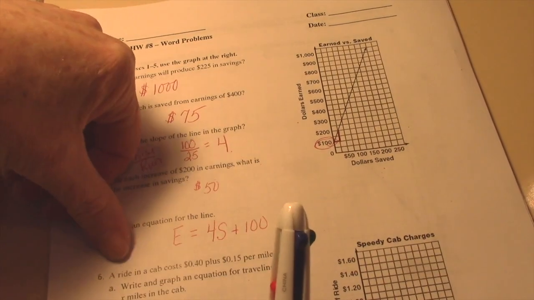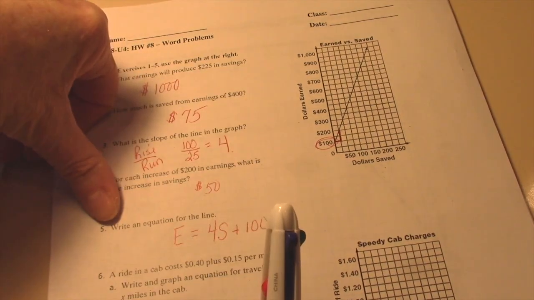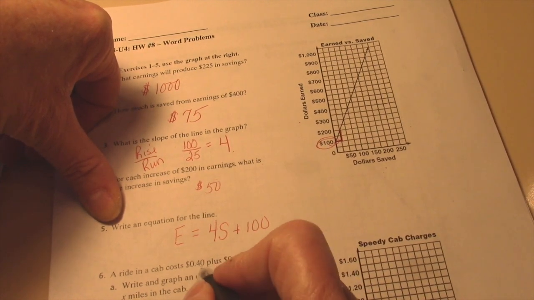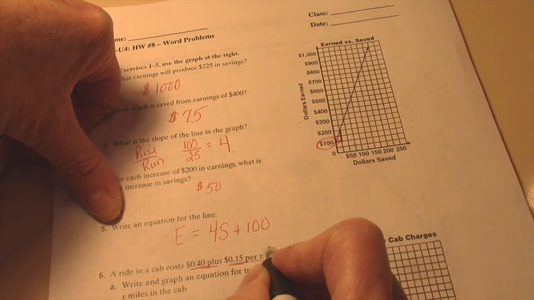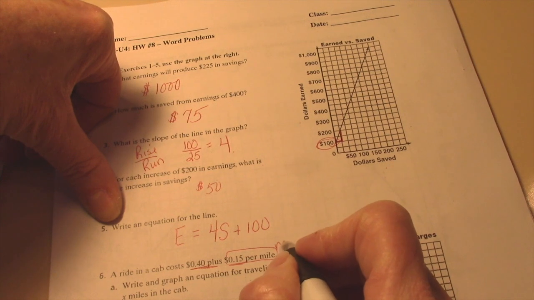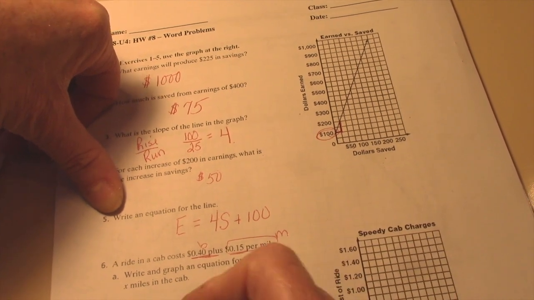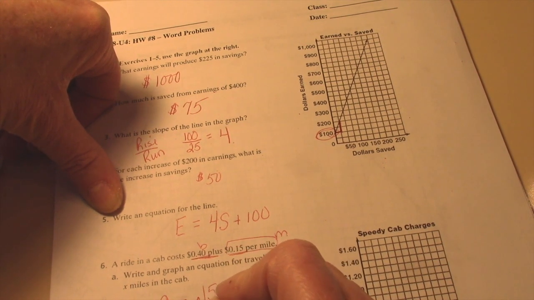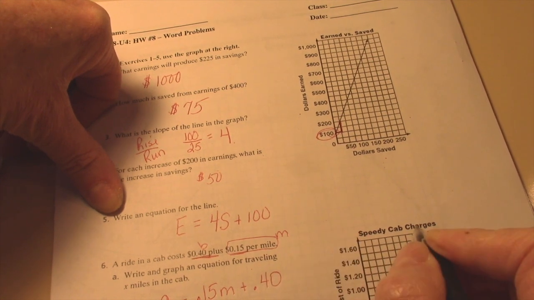A ride in a cab costs 40 cents plus 15 cents per mile. Write and graph an equation for traveling. Okay, so the way it's written here, the cab costs 40 cents plus 15 cents per mile. There's your M, and this is your B. So my equation is going to be, the cost will be 15 cents per mile plus 40 cents to start.